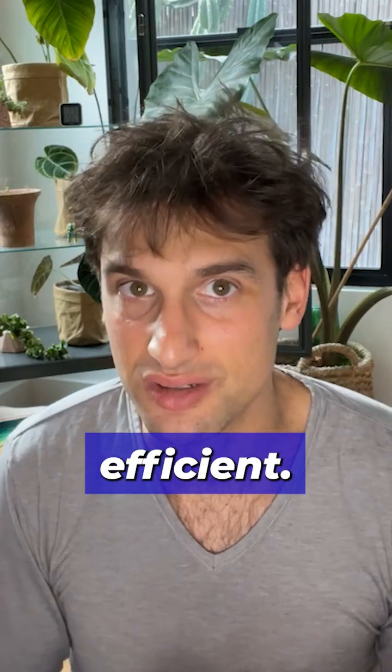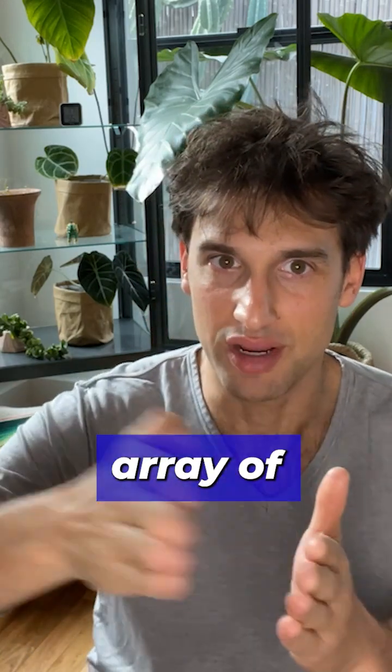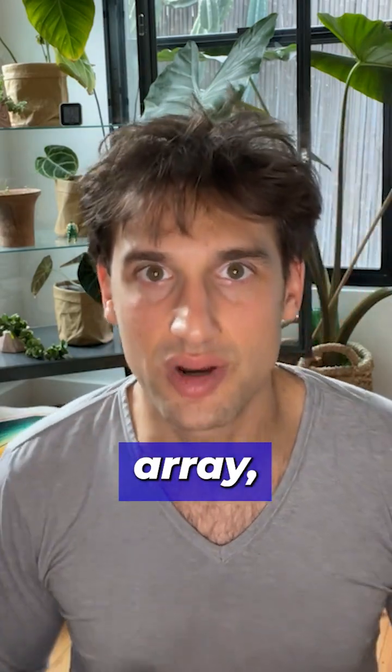Binary search is an algorithm that is fast and efficient. It's how you search for a specific element in a sorted array of numbers. It has to be sorted. There are algorithms to sort that too. Take the sorted array, cut it in half, then check if the element you're looking for is in the left half or in the right half. If it's in the left half, then that half, cut it in half, repeat the process.